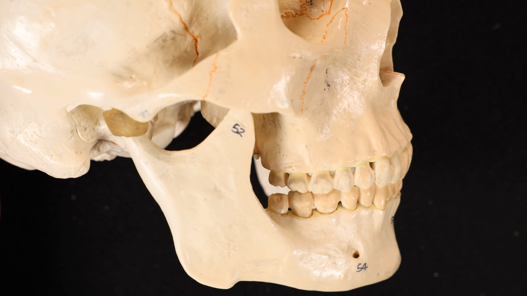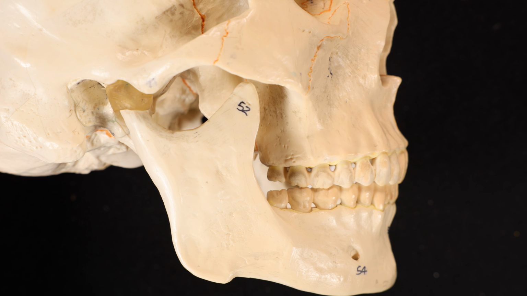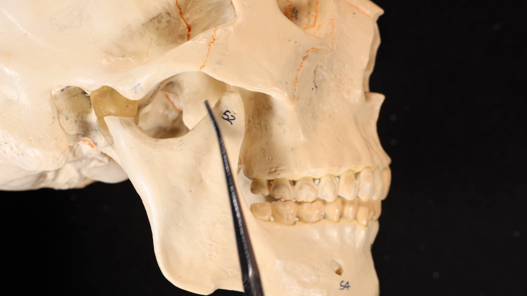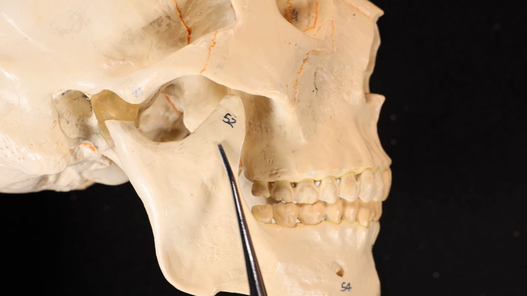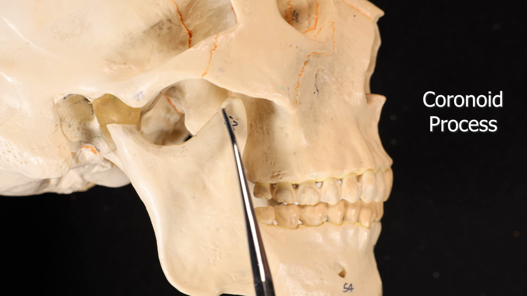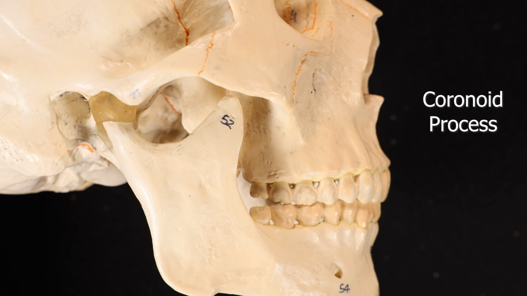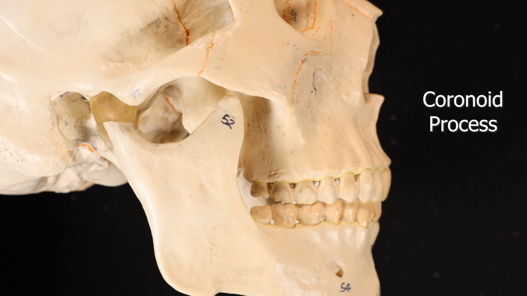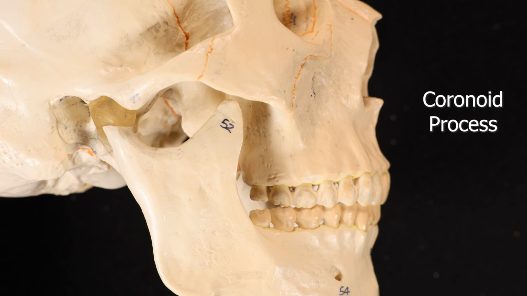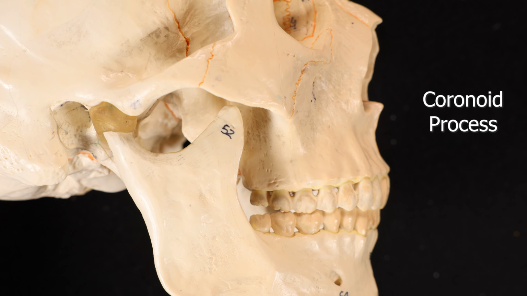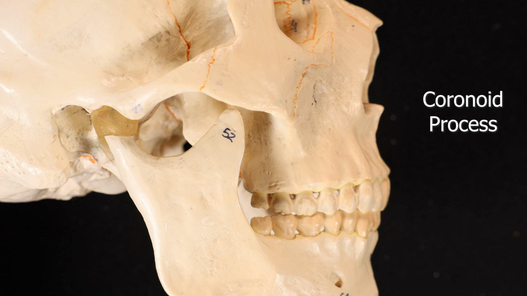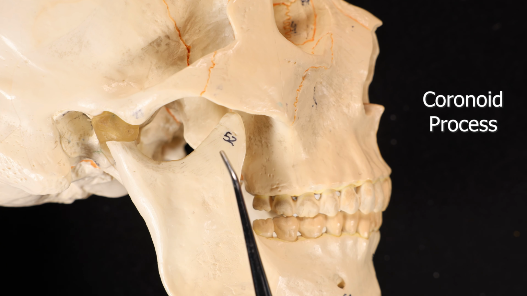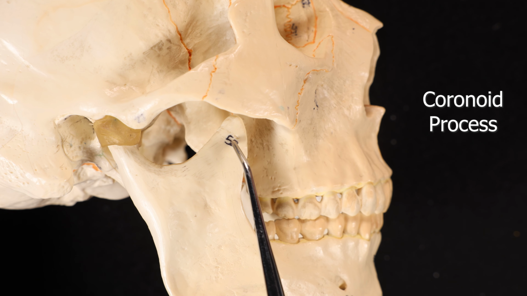Let's start with the coronoid process. If I angle this just a little bit more, this whole piece right here is the coronoid process. Be careful of that spelling, coronoid with an N, because that one letter, that N, makes a difference. There is another landmark later on that the N changes something else. But for now, coronoid process.